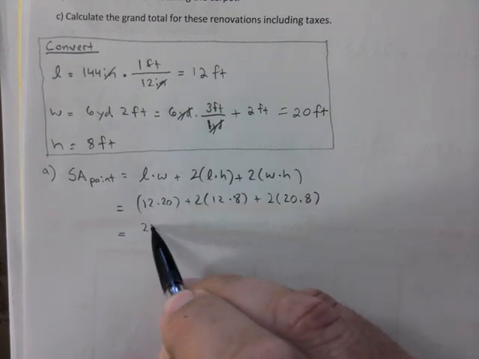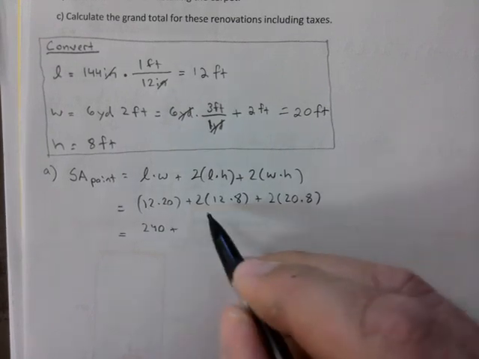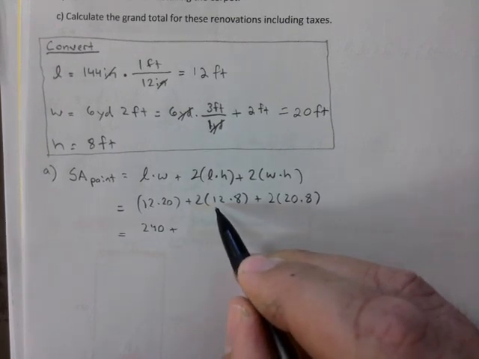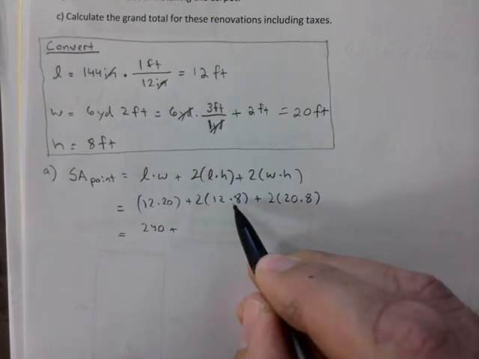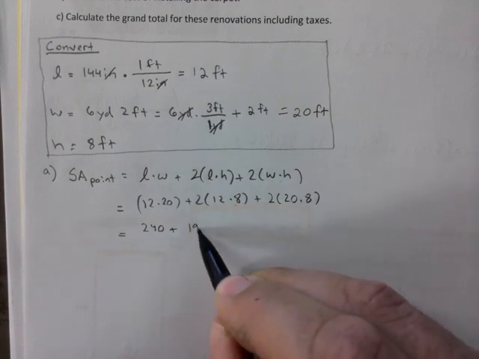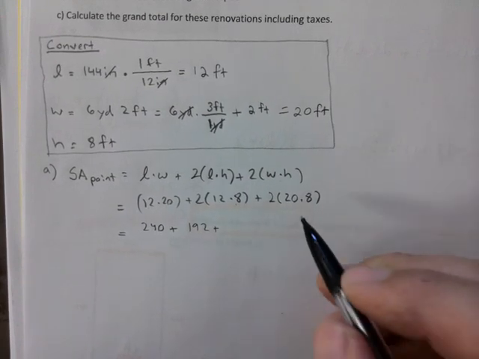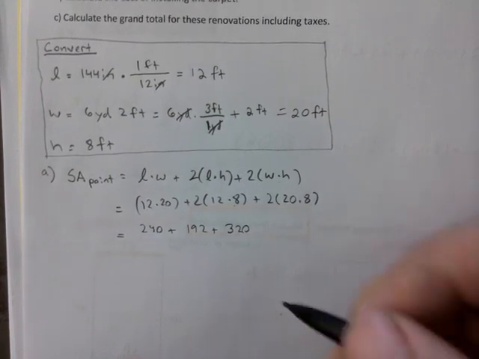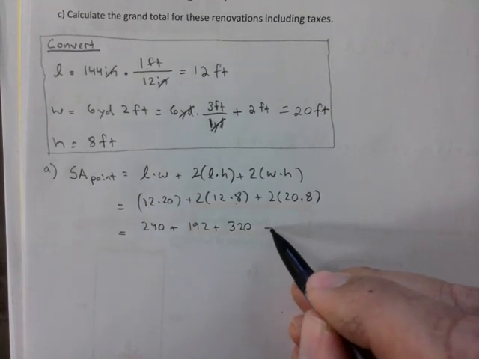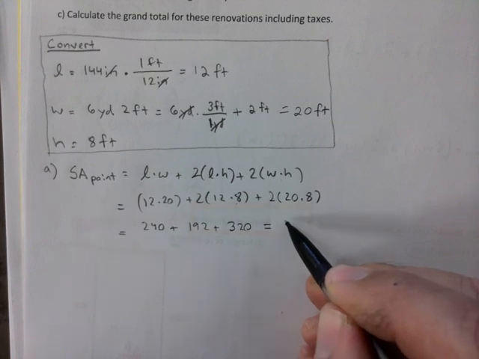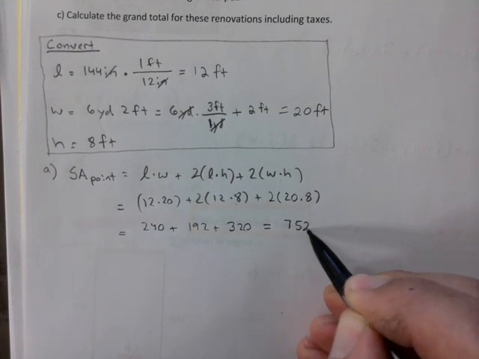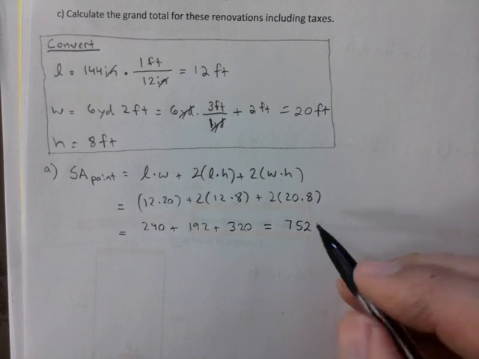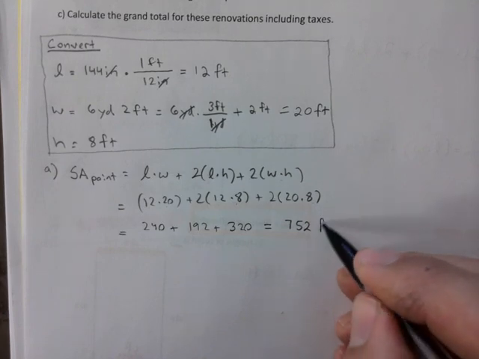12 times 20 is 240. This gives me 2 times 12 times 8. I'll just give you the answer. That's 192. And then this one would be 320 there. For a total of 752 square feet.